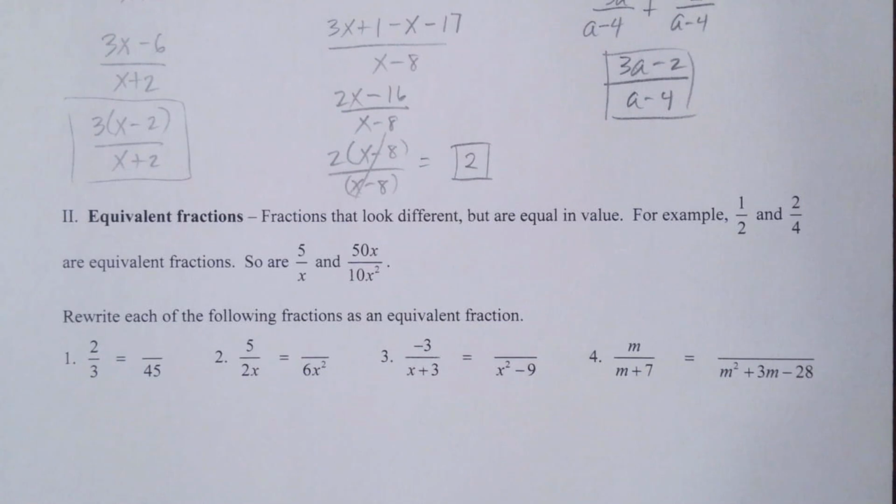By the way, I apologize for my voice. I'm losing it tonight. So anyway, you have 1/2 and 2/4, for example, that are equivalent fractions.